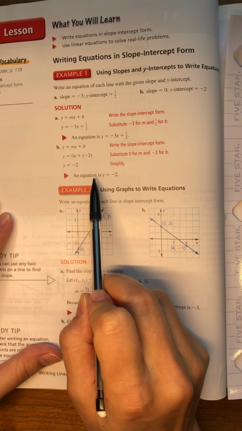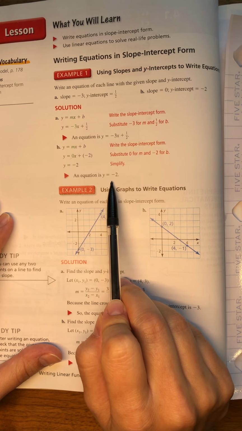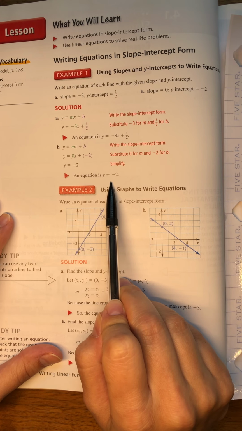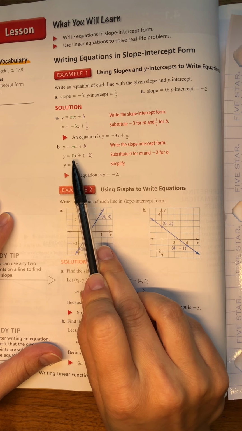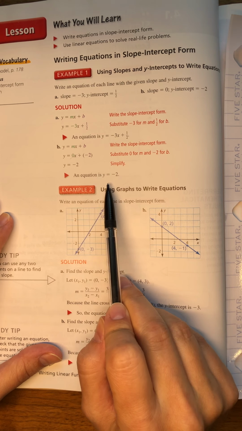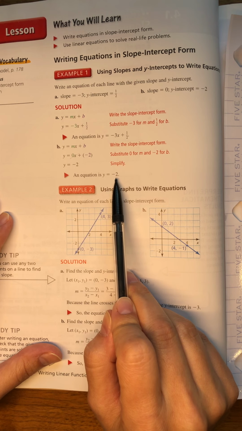Just to talk about this equation a little bit, the equation y equals -2 would be an equation of a horizontal line, which makes sense because it has a slope of 0, and a horizontal line has a 0 slope. So because it's y equals a number, that's just a horizontal line with a 0 slope.